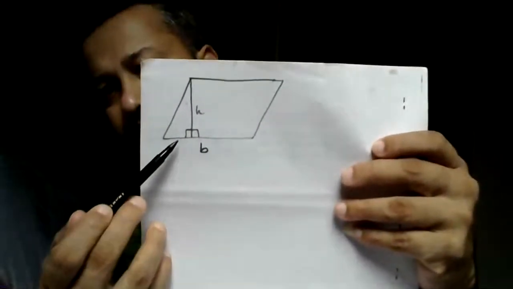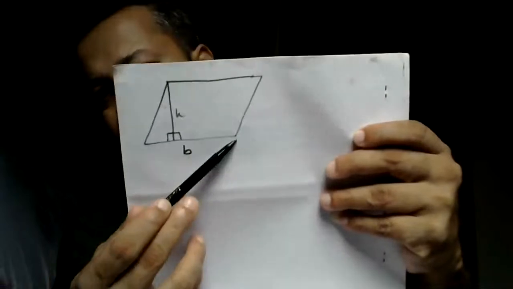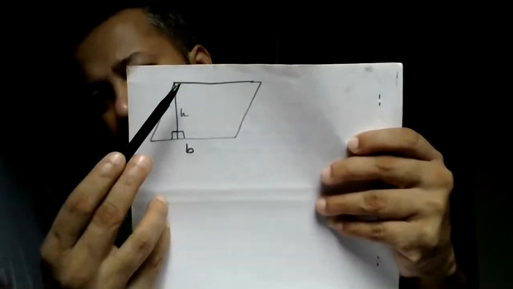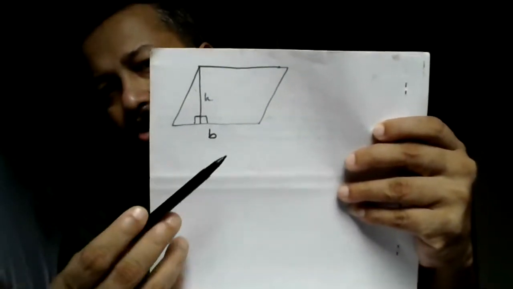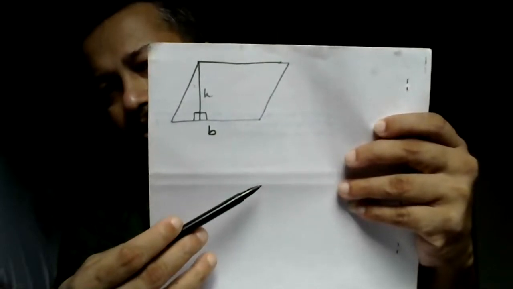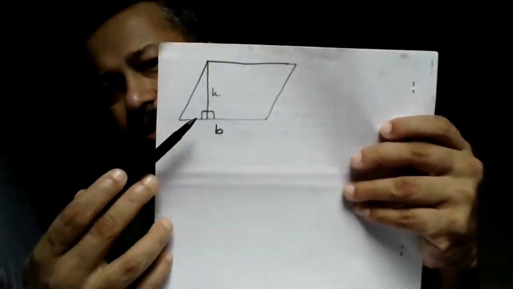So the area of a parallelogram is base into height. And remember, height is always perpendicular to the base. Got it? We need to remember that.